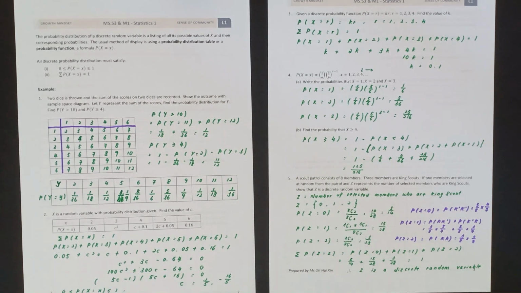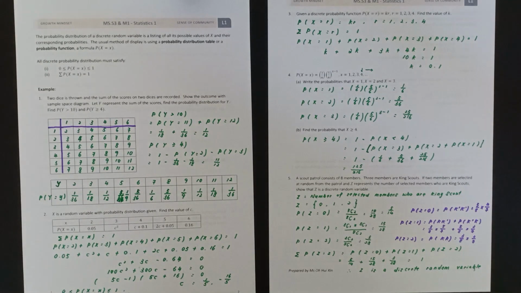Okay, yeah, that is number 5. So you can realize that the chapters that you learned before, like permutation, combination, and probability, you are still going to continue to use in the chapters ahead, especially in this chapter. Okay, so let's move on to number 6.